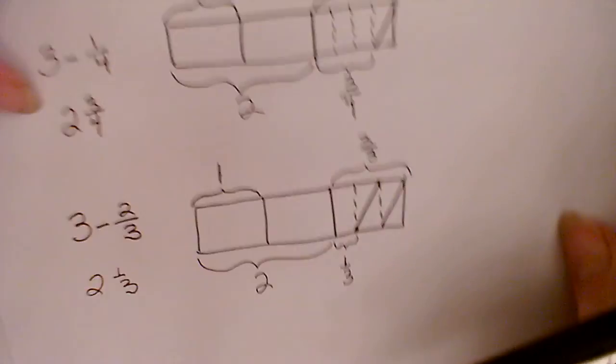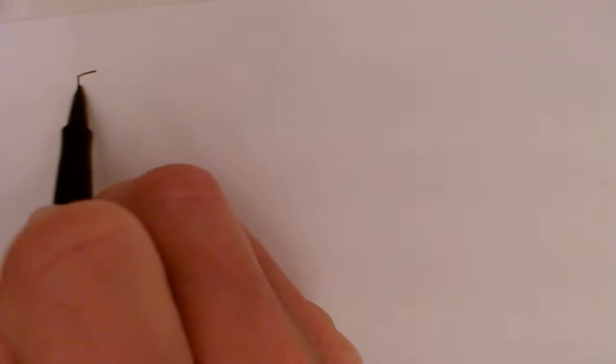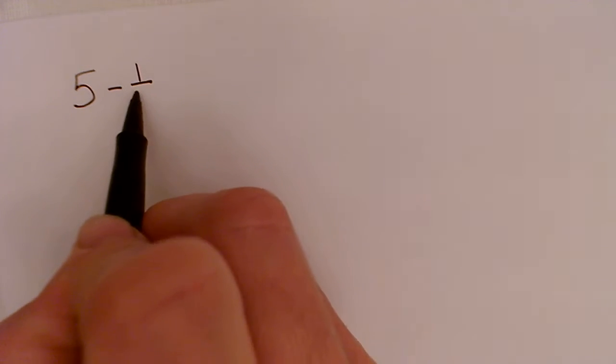So let's look at, oops, sorry about that. You know what, actually I'm going to start on a fresh page because I want to have room, because I might do this one a couple different ways. Let me slide this down. Here we go. So I'm going to do 5 minus 1/4.